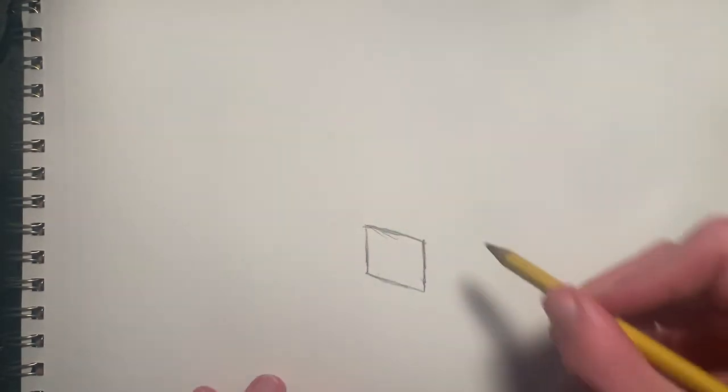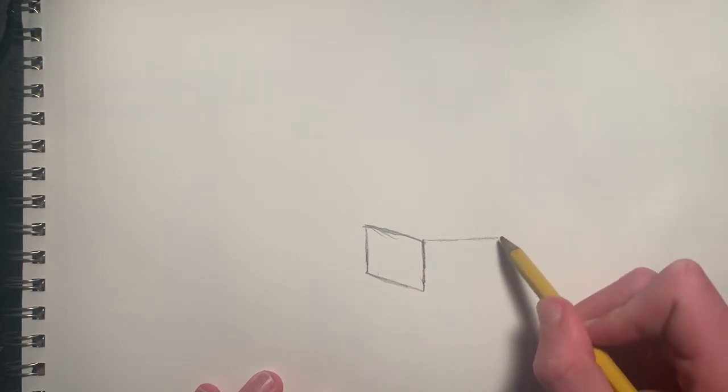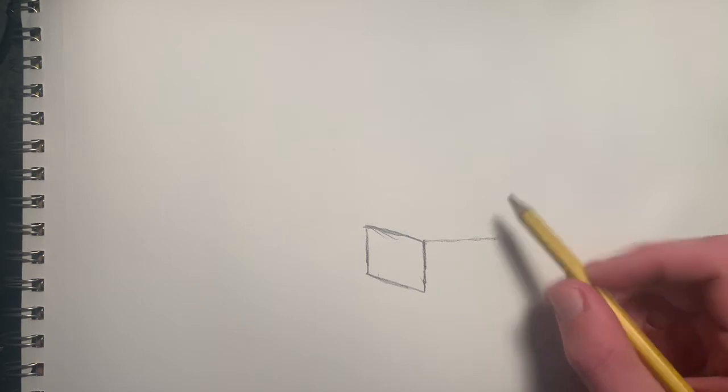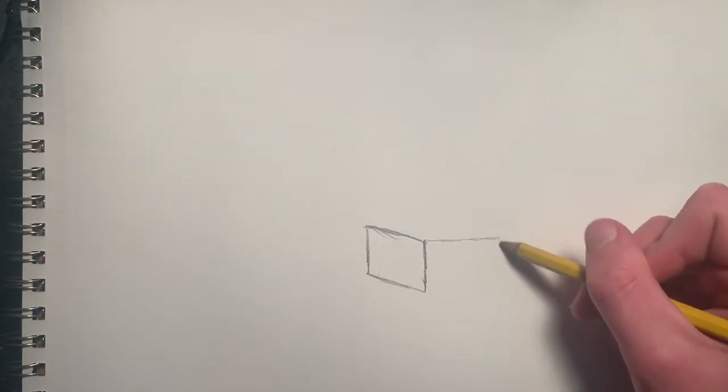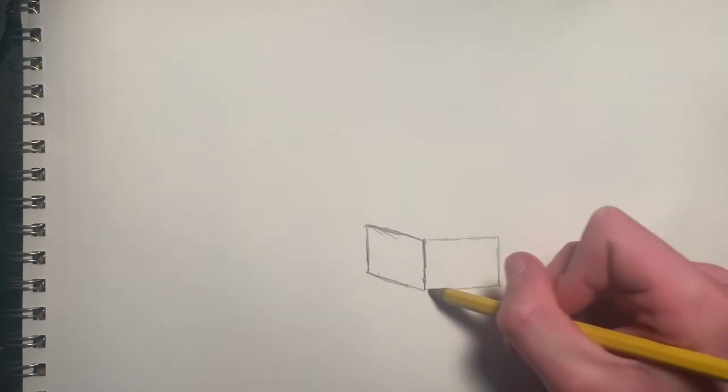After that, we are going to draw this side. Make sure to draw this line a bit light because we are going to be erasing it later. And then this is just a regular rectangle.